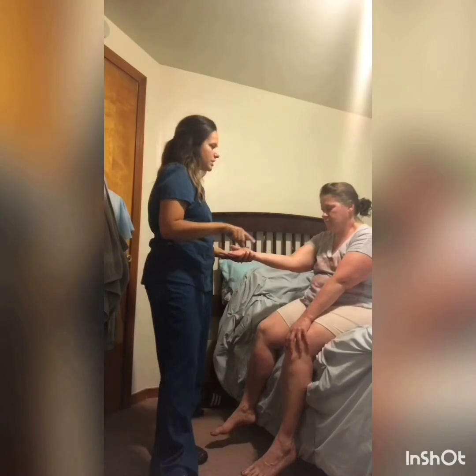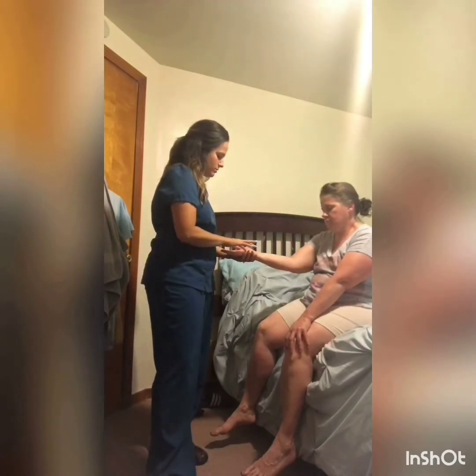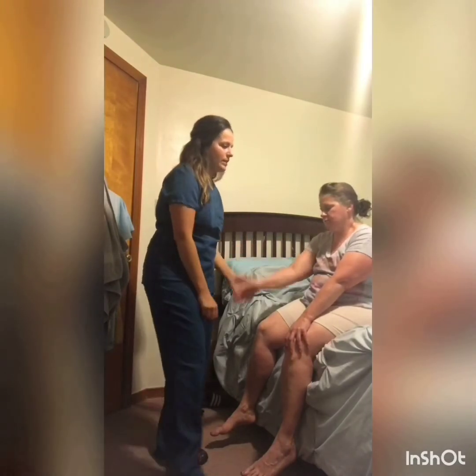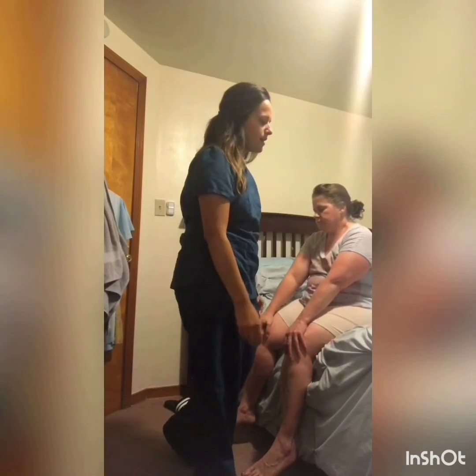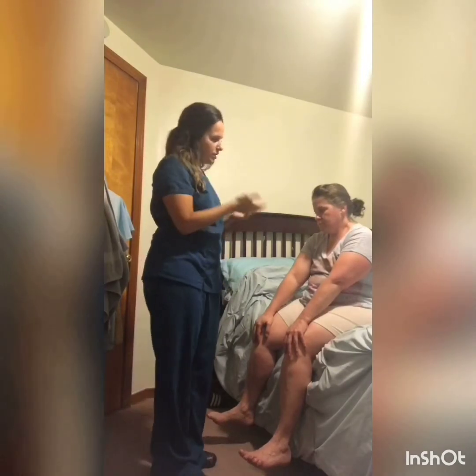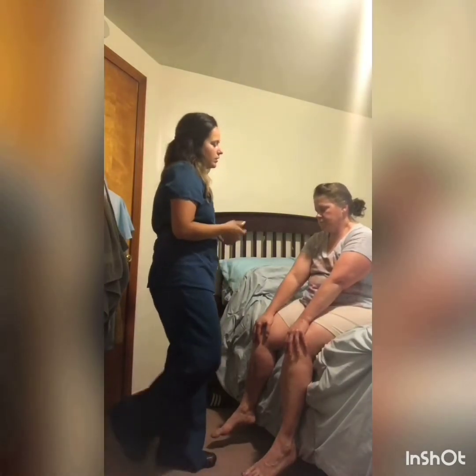You can also do graphesthesia, which is where you hold out the patient's palm with your eyes closed. I'm going to draw a number in your hand and you tell me what the number is. 3. Okay. You can repeat that again on the other side.